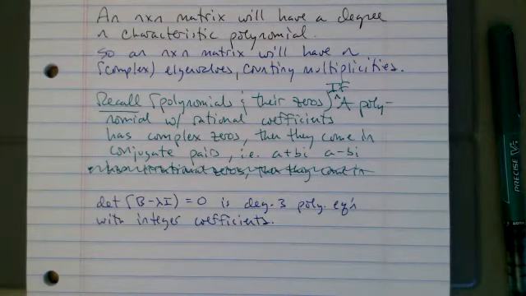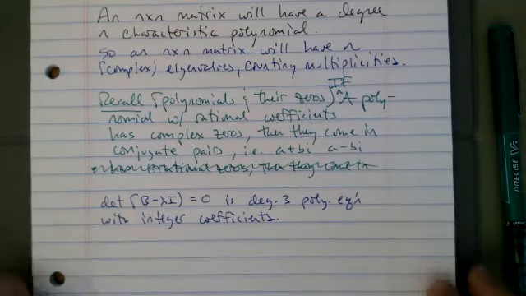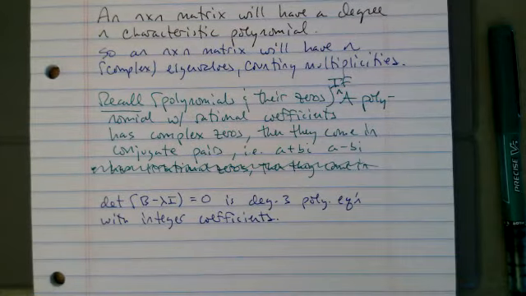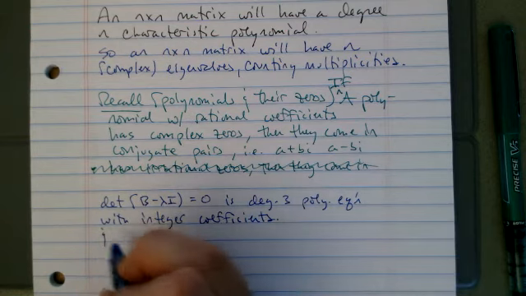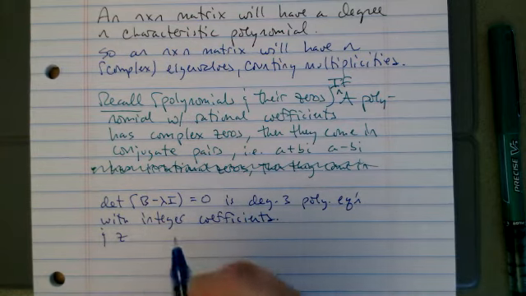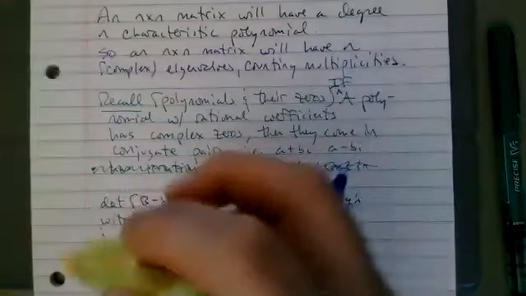What we found out was that the solutions were only 1 and negative 2.